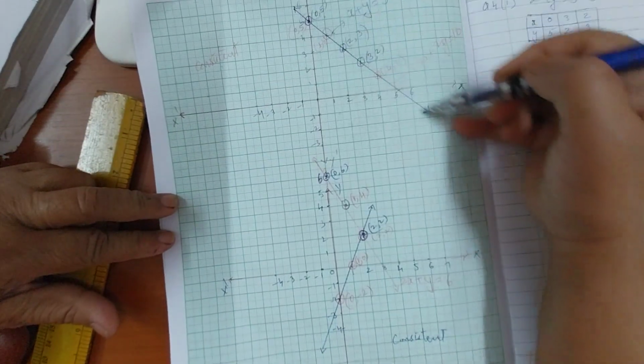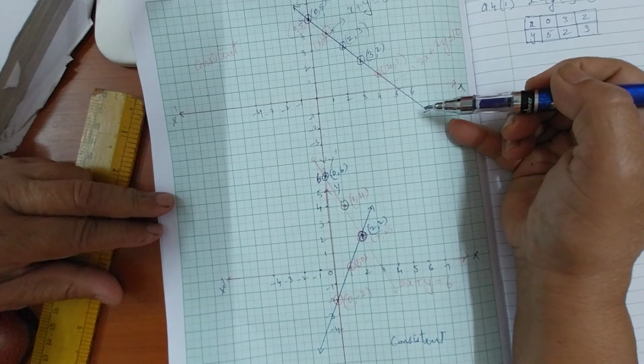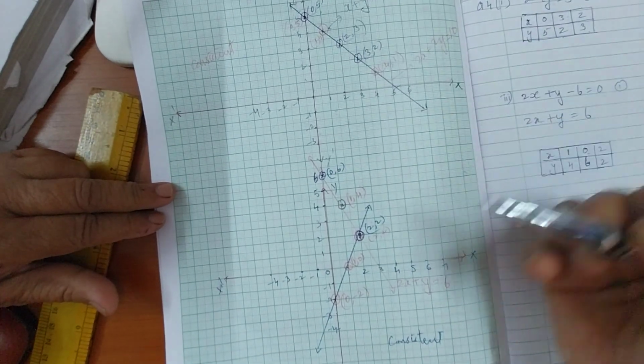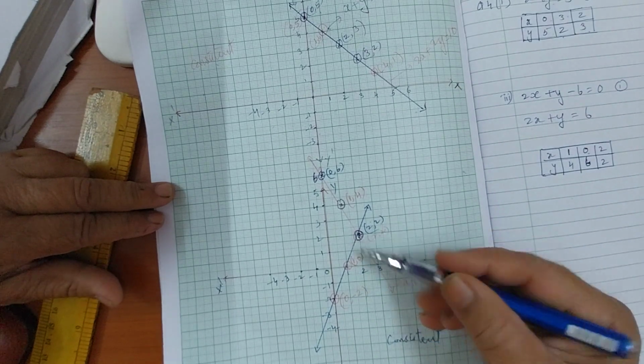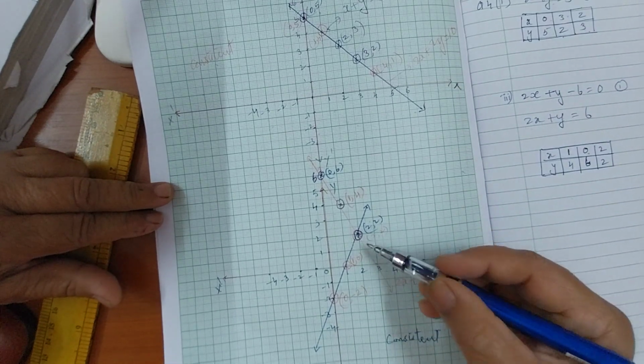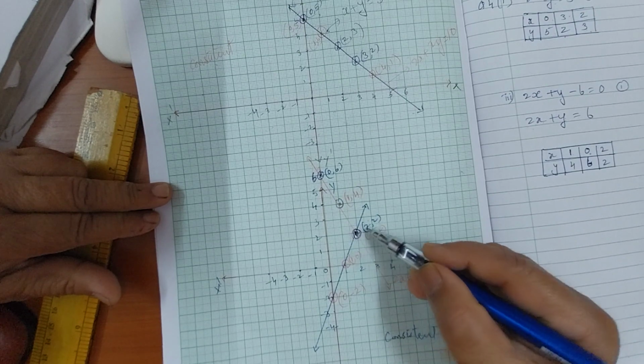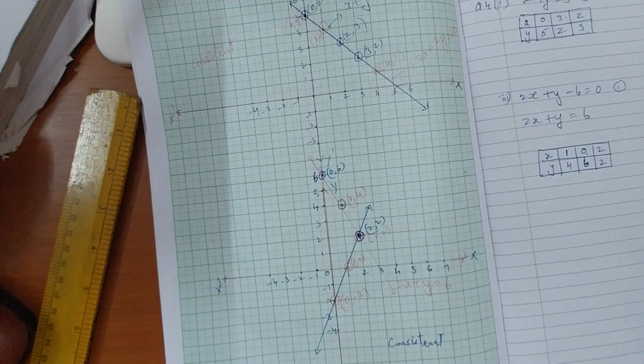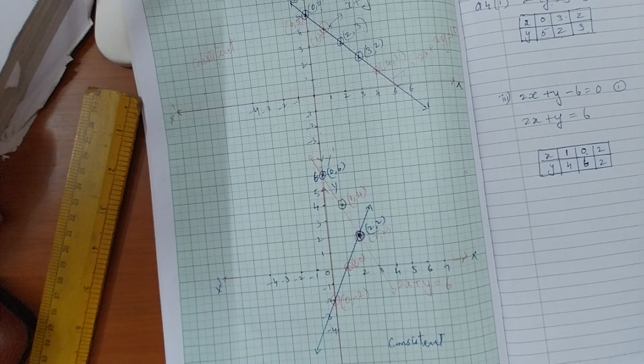So in the first one you are getting coincident lines, that is one line is passing over the other. In the second one we are getting intersecting lines where the point of intersection is 2, 2. Okay, now we have completed the 4th question.